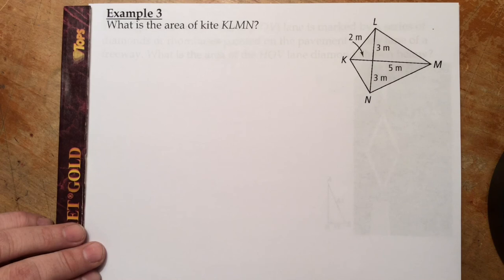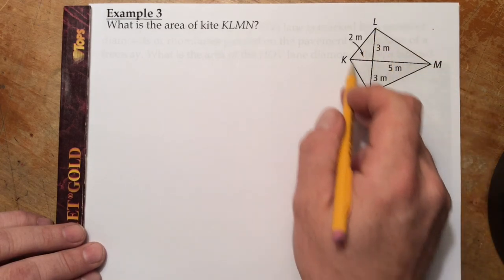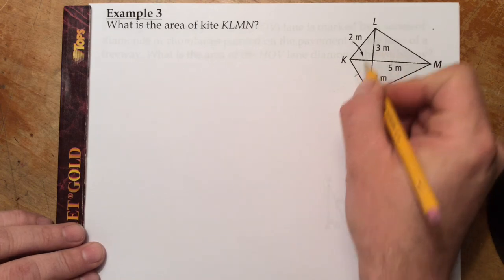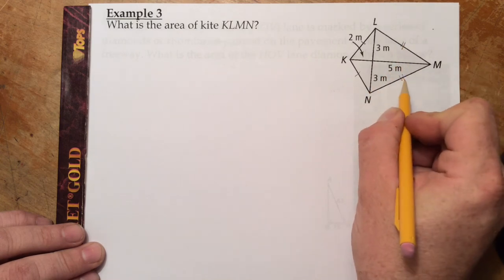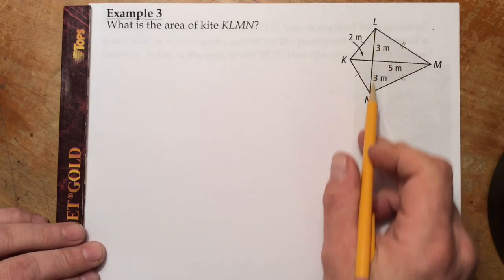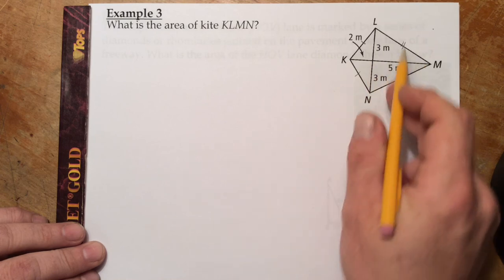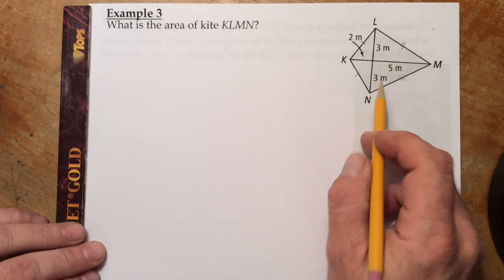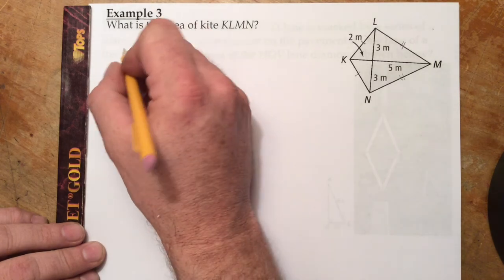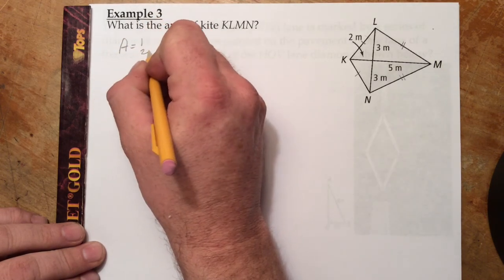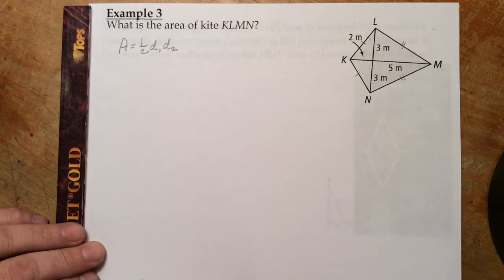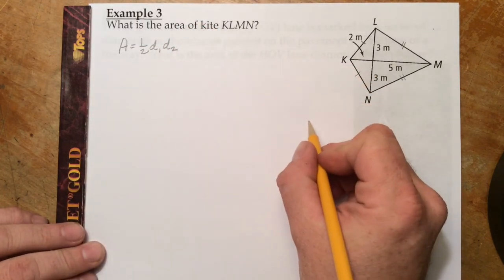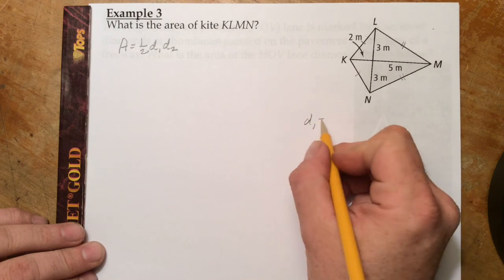Example 3. What is the area of kite KLMN? So here we have a kite, and of course in a kite, pairs of consecutive sides are congruent, so KL is congruent to KN, and LM is congruent to NM. And in the kite, we have diagonals KM and LN. We're trying to find the area, and the area of a kite is 1/2 times the length of one diagonal times the length of the other diagonal, D1 and D2. So we need to figure out what D1 and D2 are.